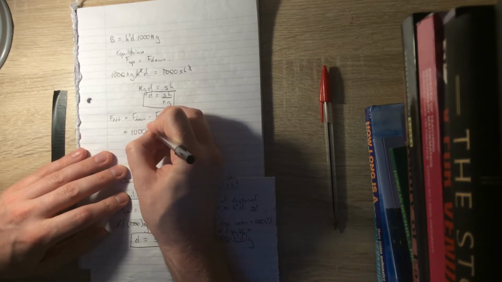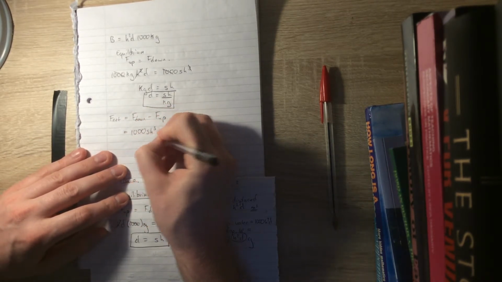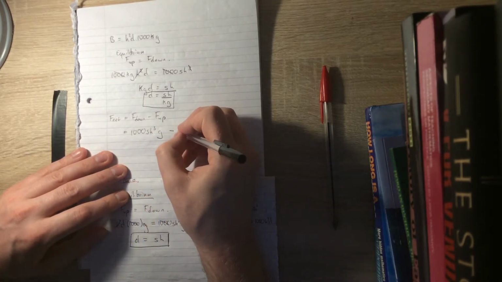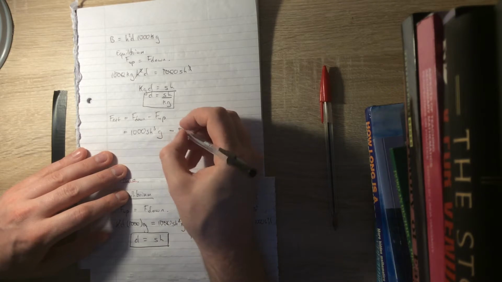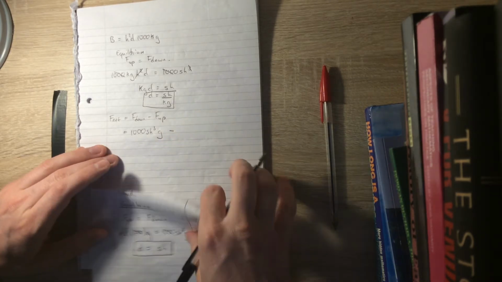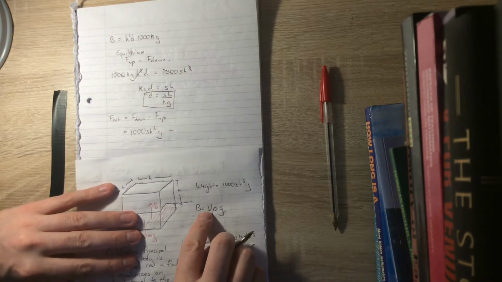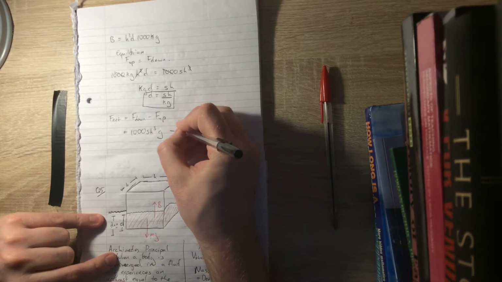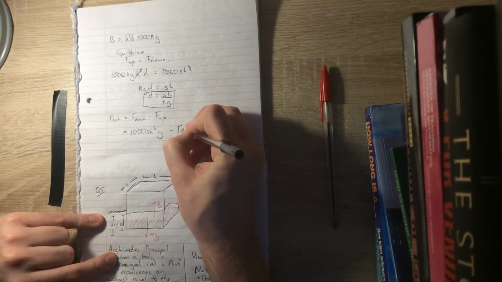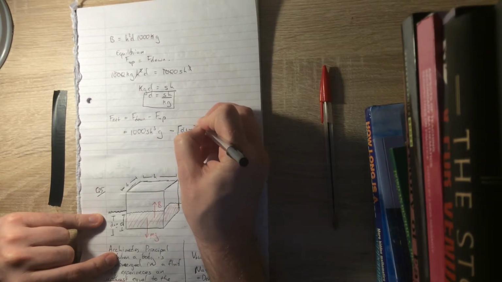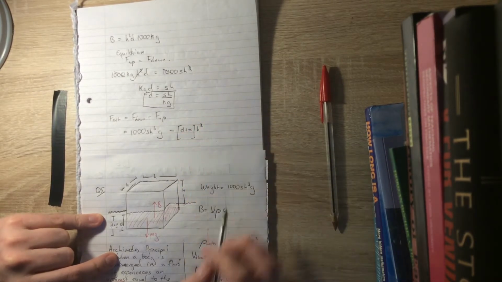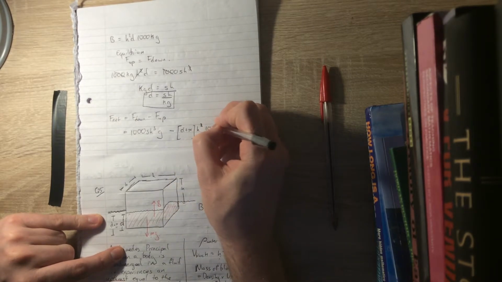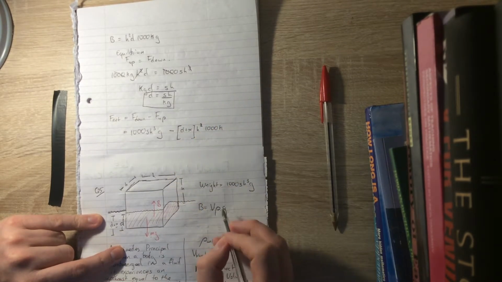1000 sh cubed is the mass, times g, minus the upward force, which is the buoyant force now, given by the volume of displaced fluid, which is d plus x this time, times h squared. So there's the volume of displaced fluid times the density of our displaced fluid, which is now 1000k, times g.